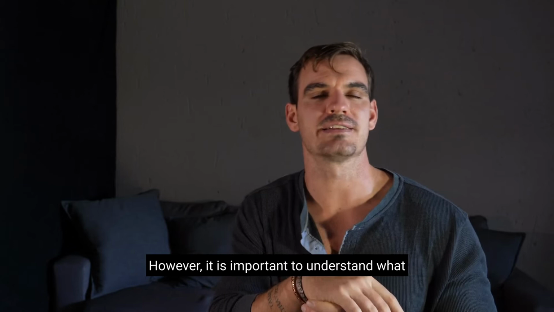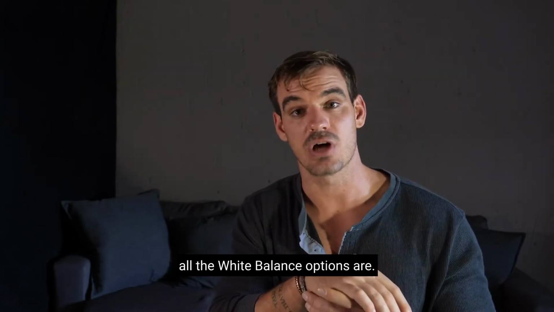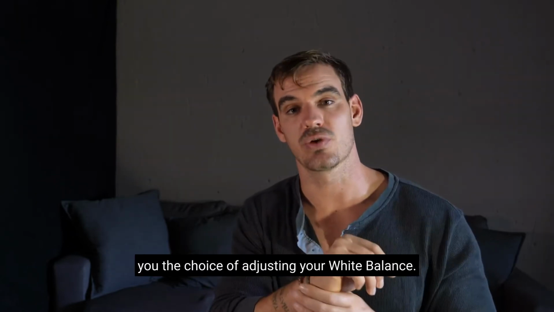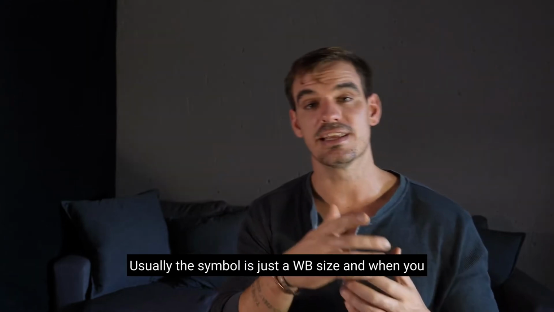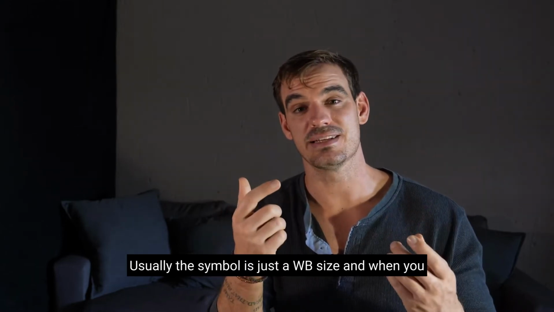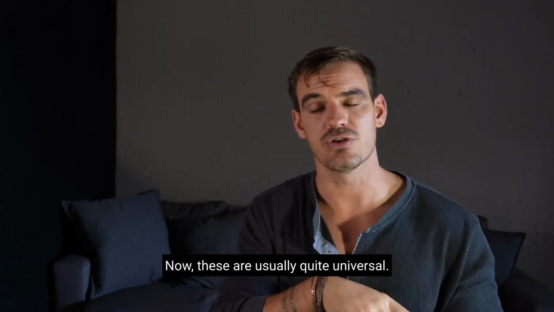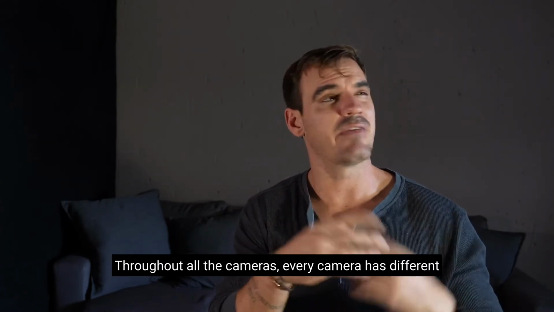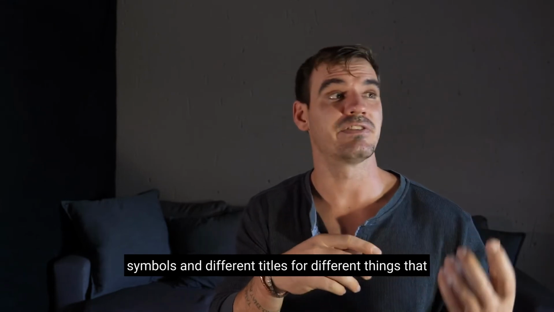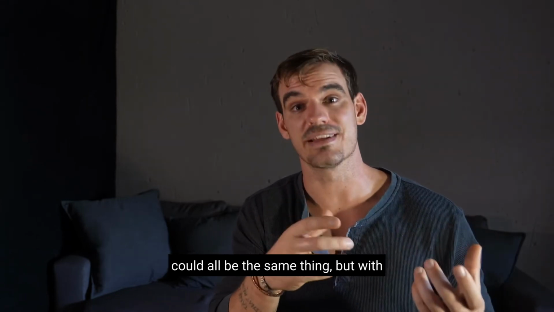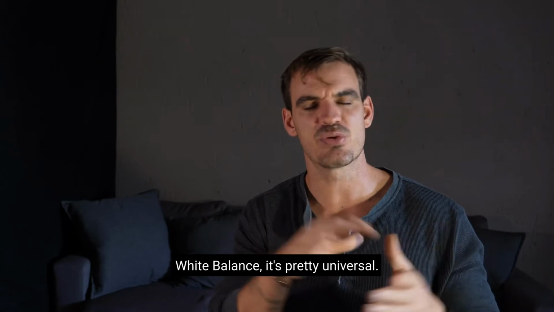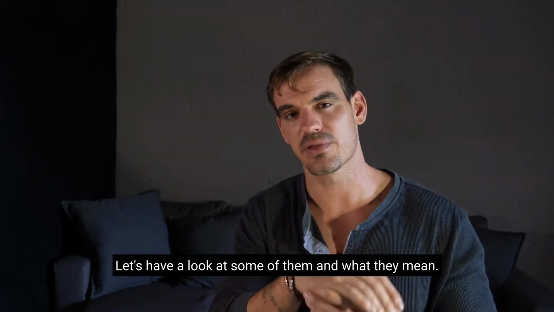However, it is important to understand what all the white balance options are. If you look in any camera, it'll give you the choice of adjusting your white balance. Usually the symbol is just a WB sign, and when you click on that, a whole bunch of options come up. Now, these are usually quite universal throughout all the cameras. Every camera has different symbols and different titles for different things that could all be the same thing, but with white balance, it's pretty universal. Let's have a look at some of them and what they mean.